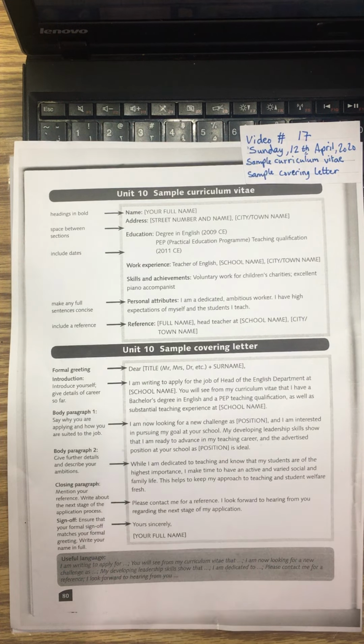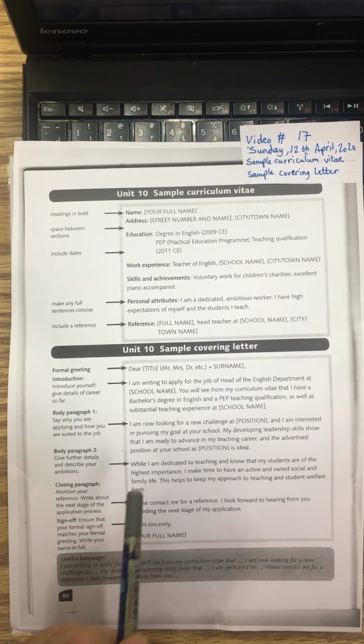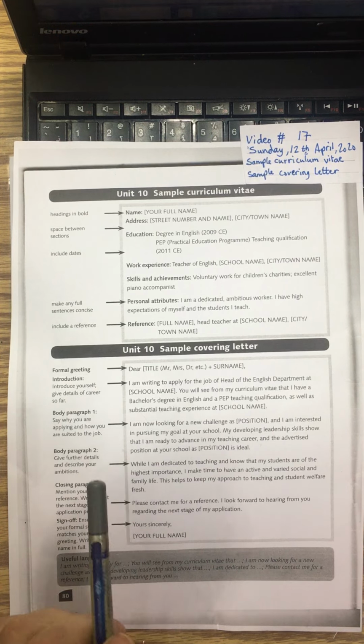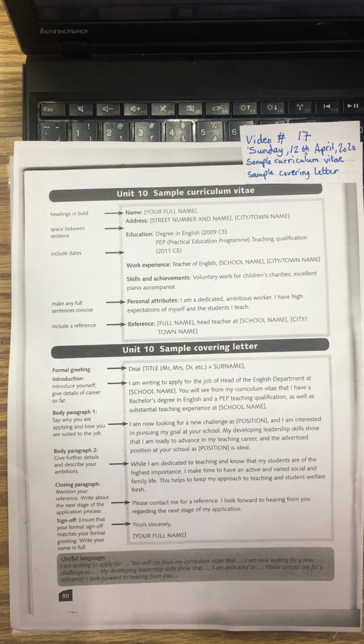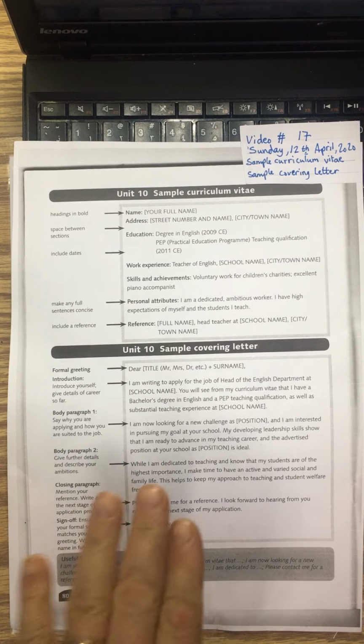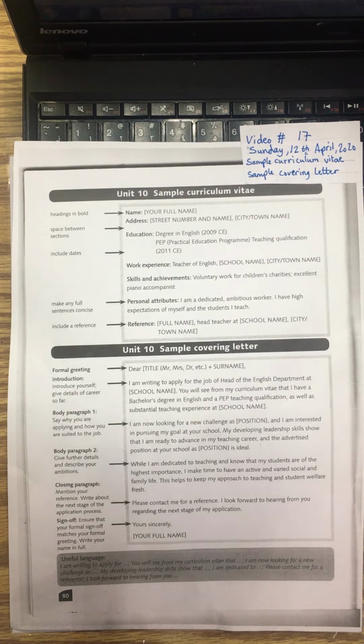And the advertised position, which is the place or the position that is announced at your school, as for example a head of English department, is ideal. It is ideal and very suitable to me. It fits me or it suits me greatly. Now the second body paragraph.